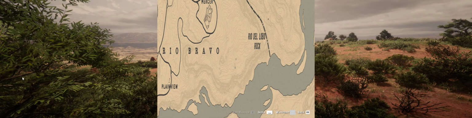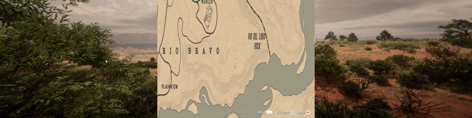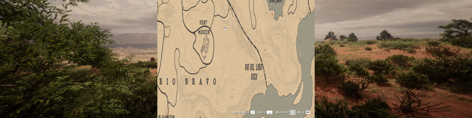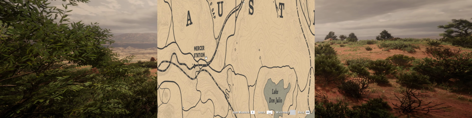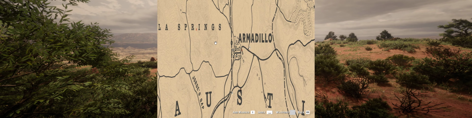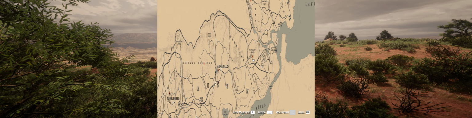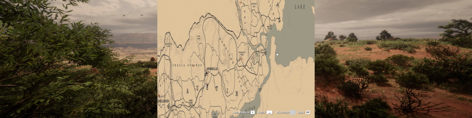Alright, pull up the map here, and you can see when the map is open, everything kind of looks condensed. You can read the larger words like Fort Mercer, Mercer Station, but as you zoom out, those things get exceedingly hard to read, so much that I can't even read what this says right here on the right side. Thieves Landing, I can barely read.